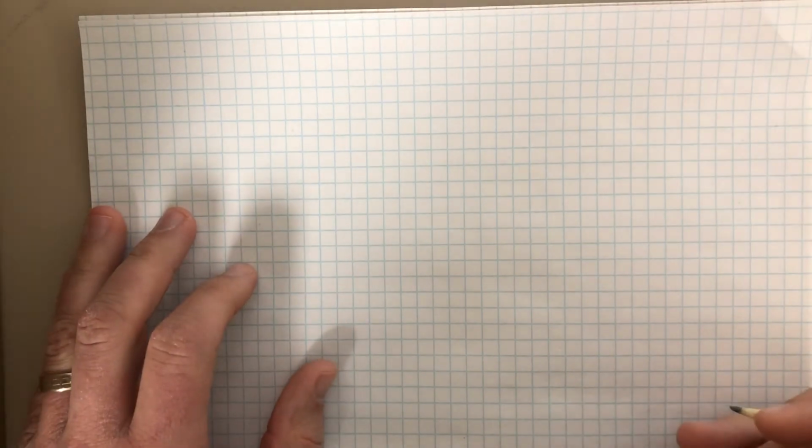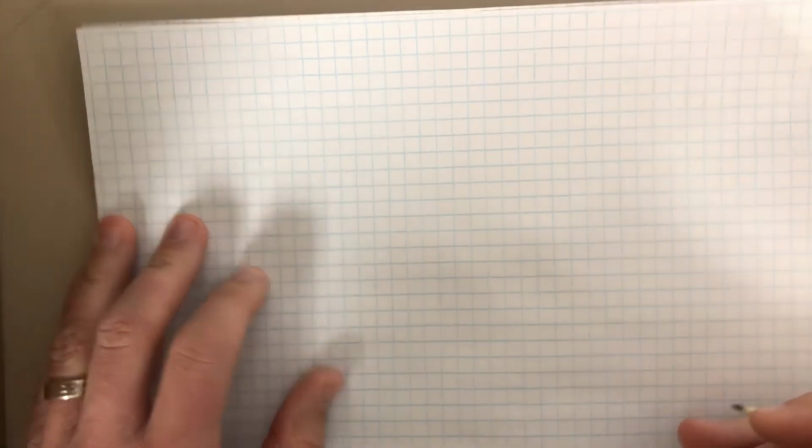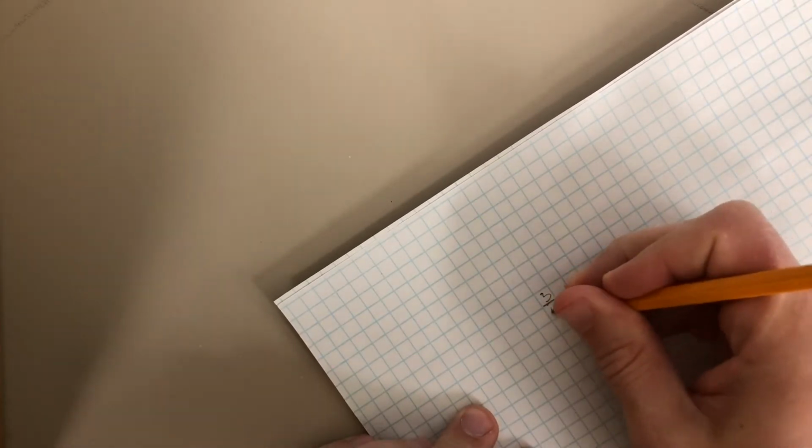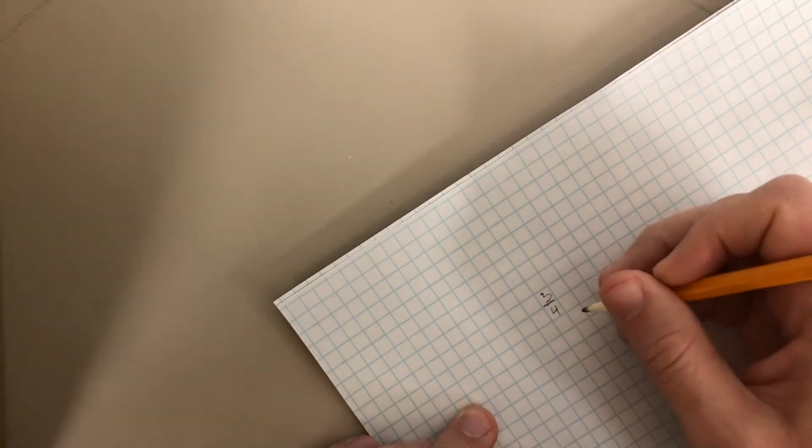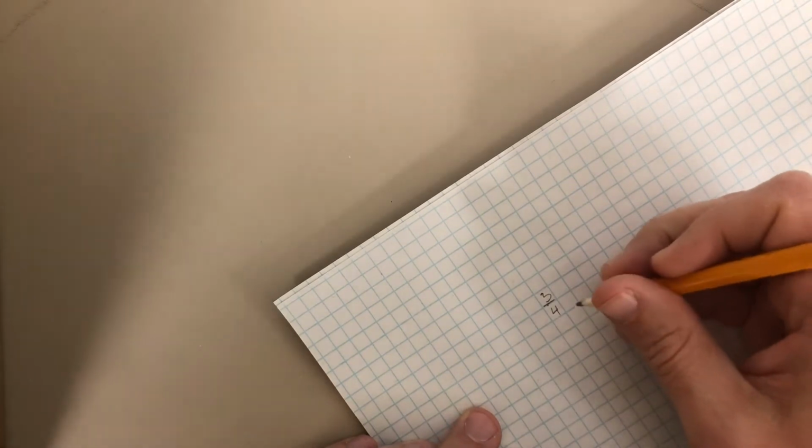So if I had something along the lines of 3/4, my pencil might break. Let's hope it can hang on throughout the lesson.